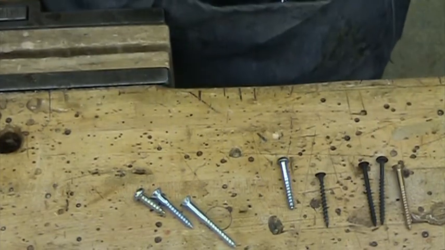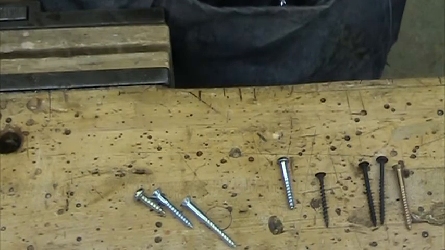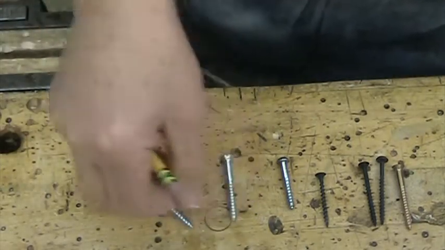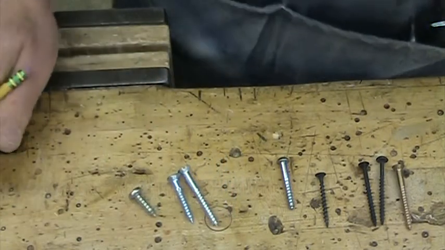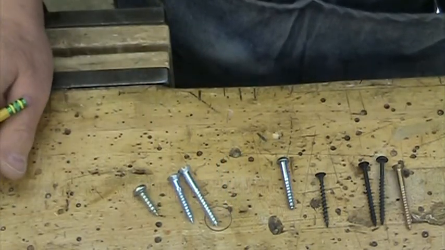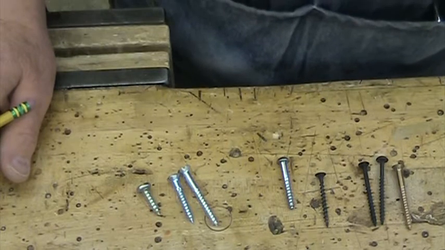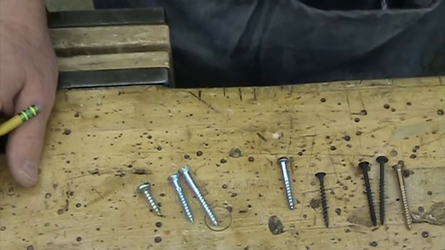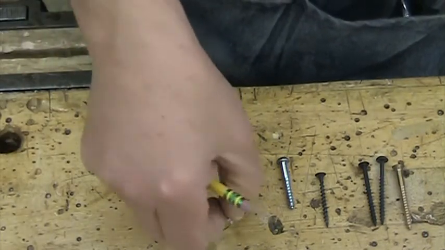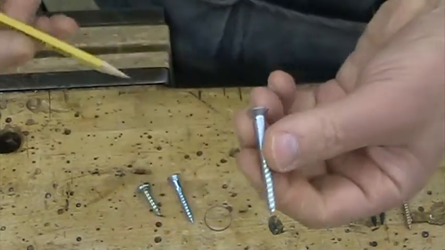Our next video on fasteners has to do with screws. As you can see here, we have quite a variety of screws, and there is no way we could cover every single type of screw that's out there. There are thousands. But again, we're going to take a look at some of the more common ones that you might come across. First thing I want to do is just talk about the parts of a screw so we have some vocabulary to work with here.